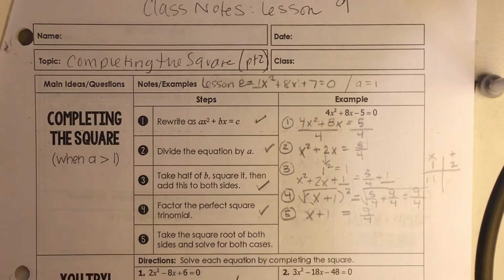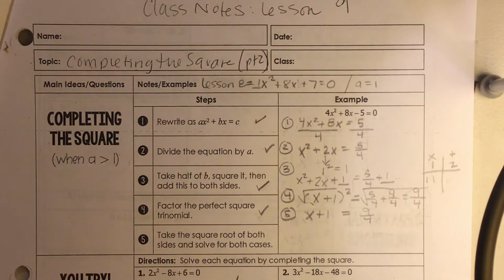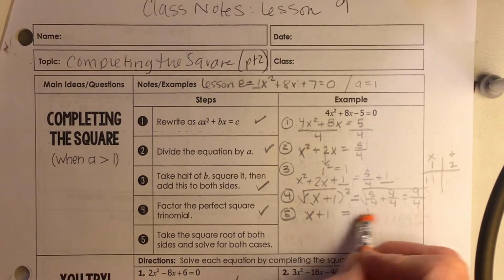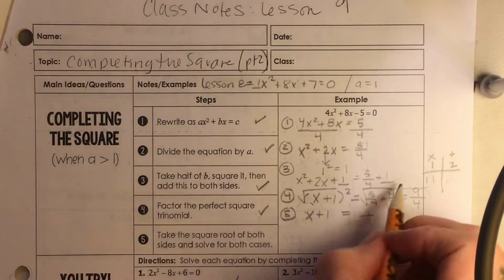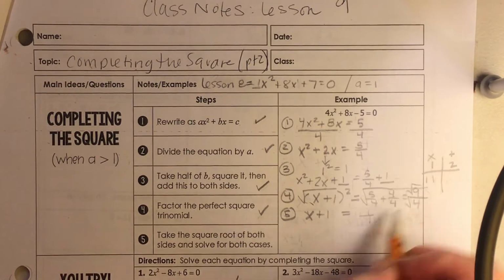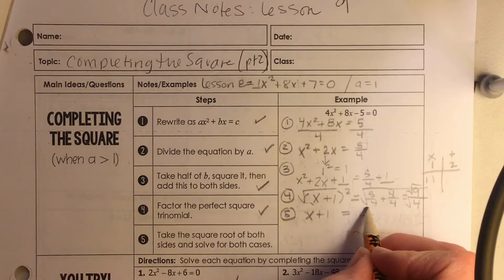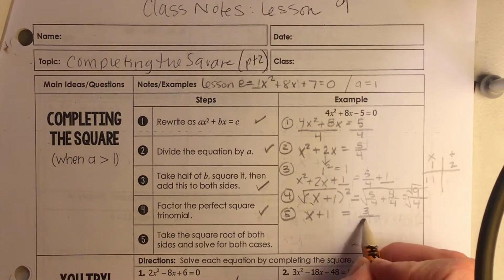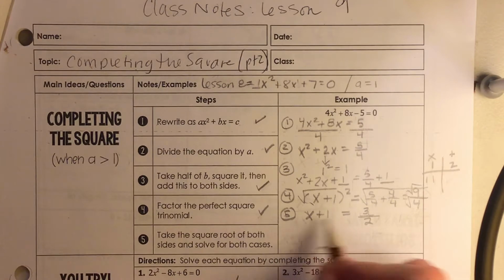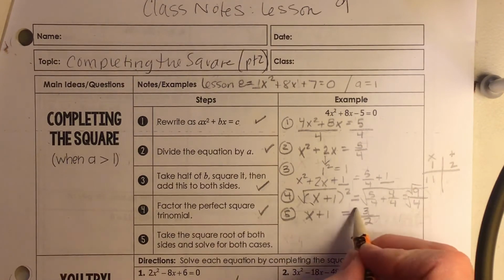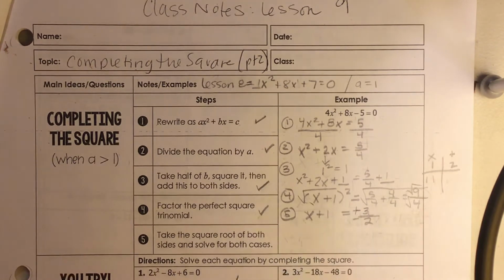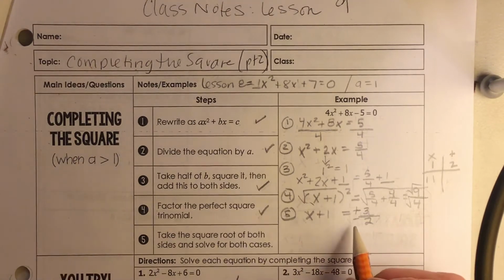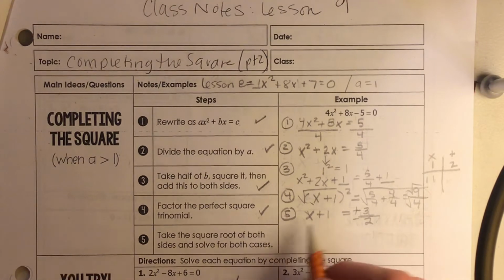Well, the square root of 9/4 is, now I'm going to actually write the answer. Well, you could break it up like this. What's the square root of 9? What's the square root of 4? Square root of 9 is 3. Square root of 4 is 2. So if I take the square root, I just did both sides, and this has to be a plus or minus. Now, I'm going to solve for both scenarios here, a positive and a negative.